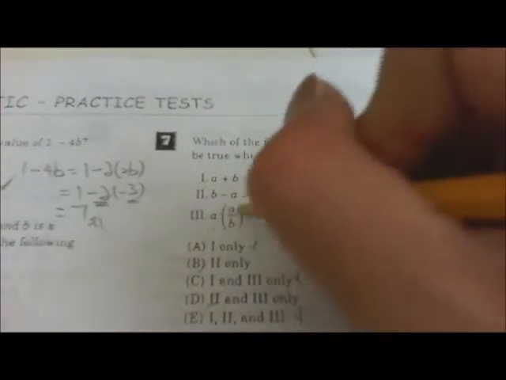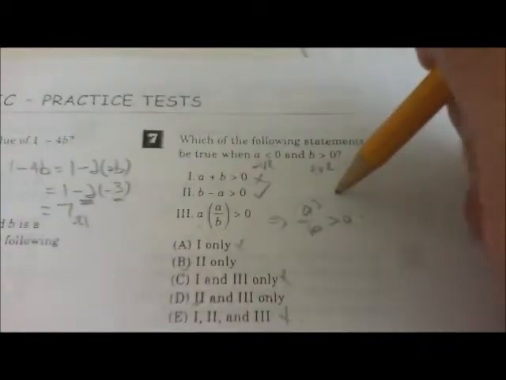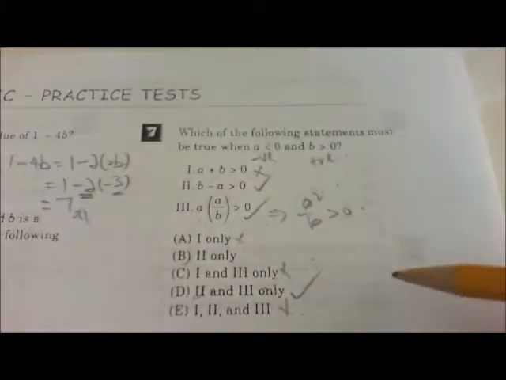In this case, a over b, a times a is over b. So you notice that a times a is a squared over b must be greater than 0. Let's see. a is negative. Negative square is always positive. Anything squared becomes positive. Positive over positive is always positive. The answer is 2 and 3. D.